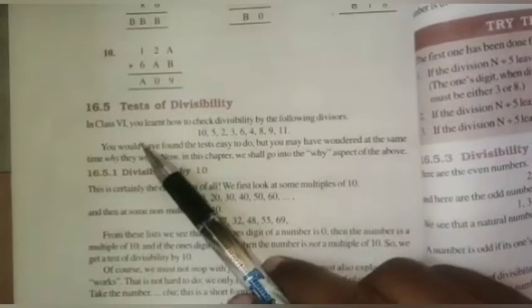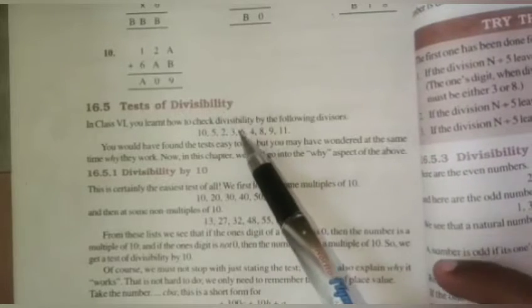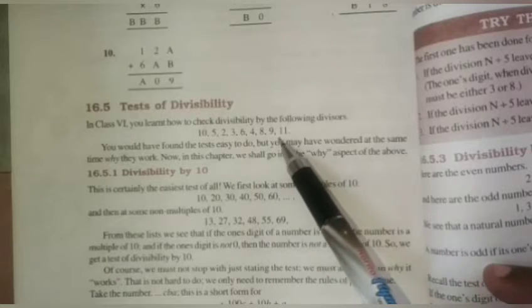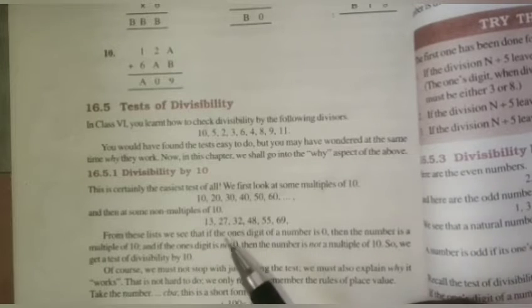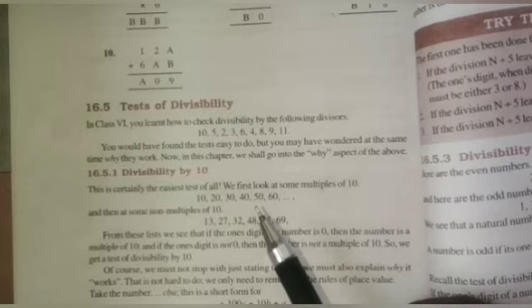In classes 6th and 7th, you learnt how to check the divisibility by the following divisors. So the divisibility rule by 10, divisibility rule by 5, 2, 3, 6, 4, 8, 9 and so on. You would have found the tests easy to do, but you may have wondered at the same time why they work. Now in this chapter we shall go into the why aspect of the above, right?